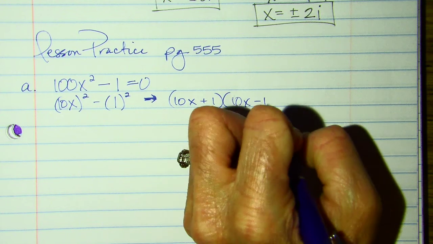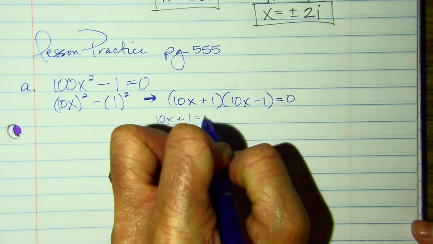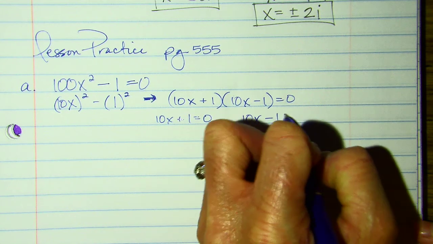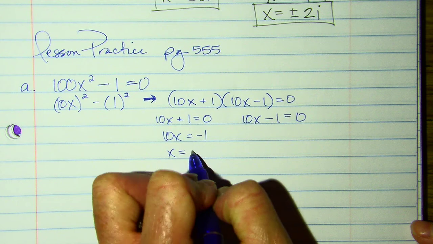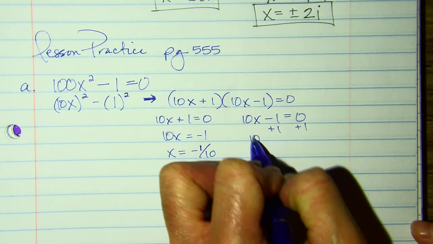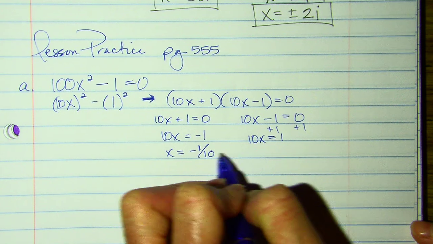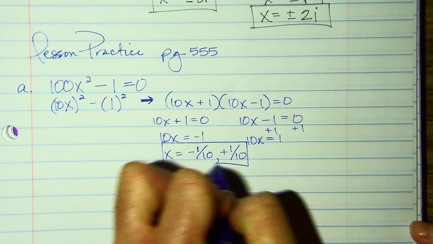10x minus 1. So if I set these equal to 0, I get 10x equals a negative 1, so x equals negative 1/10. I would add 1 here. I get 10x equals 1, so then I get x equals a positive 1/10. And those are my solutions.